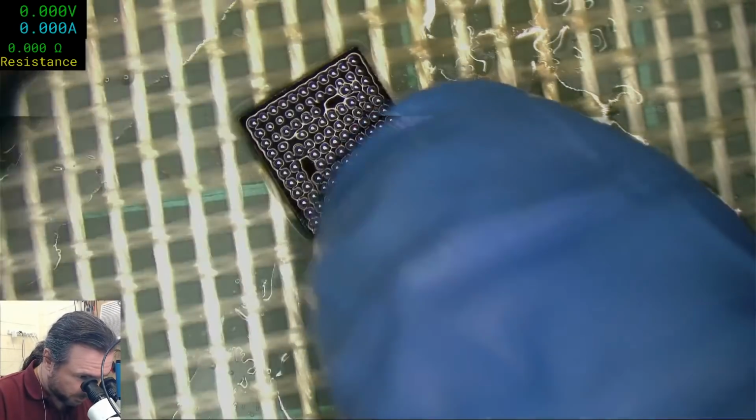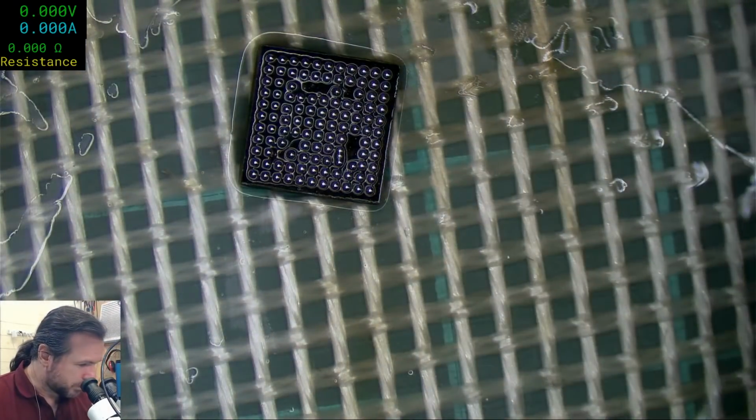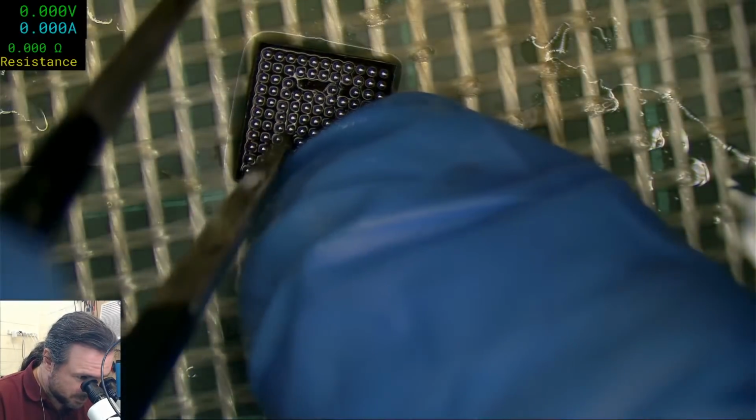So interesting how many balls actually stuck. Remember, there's a hole in a row there that is not meant to be sticking, but it is. Like all these here.